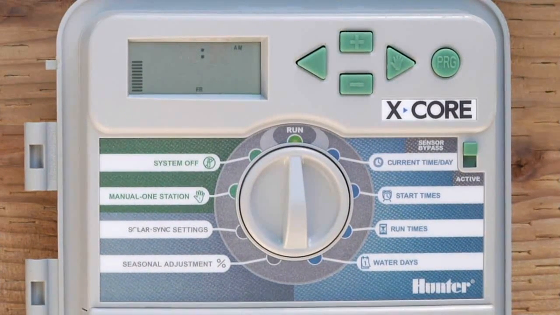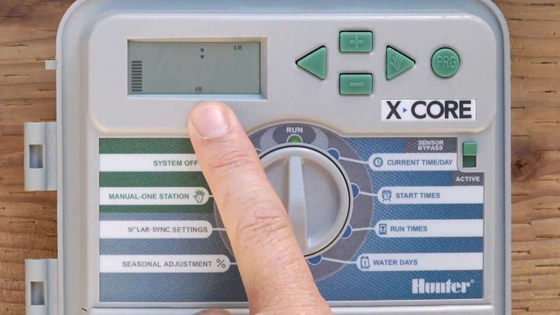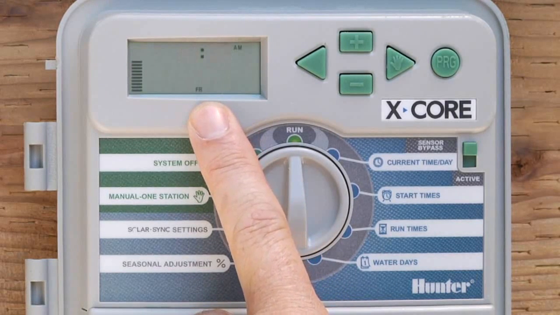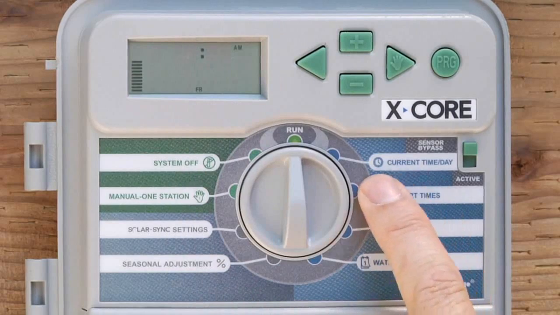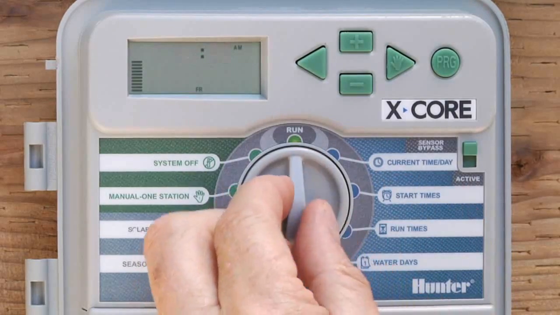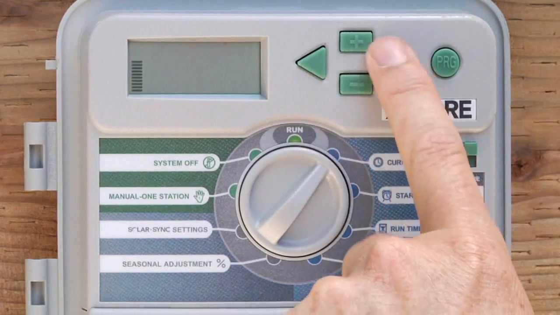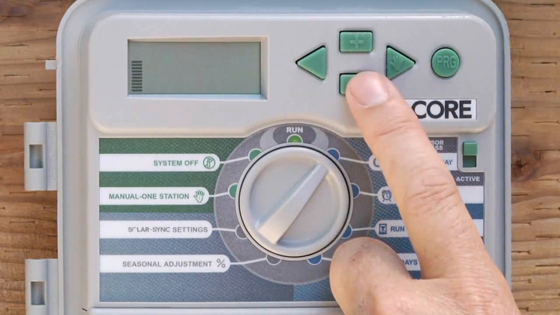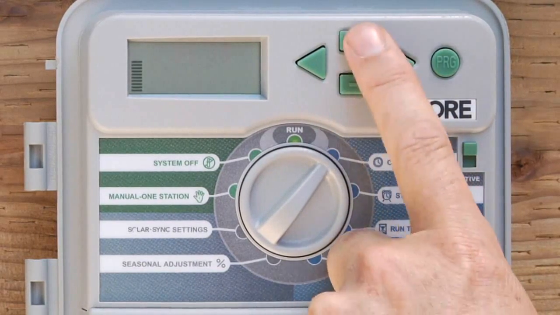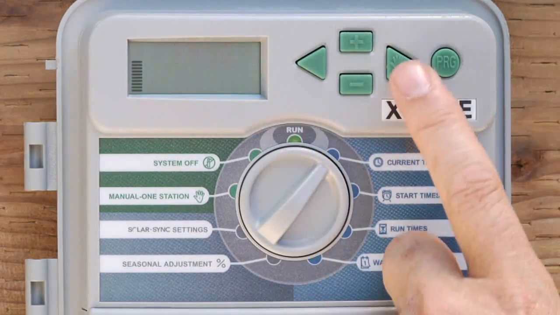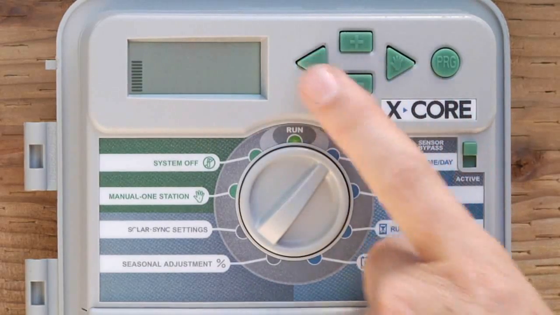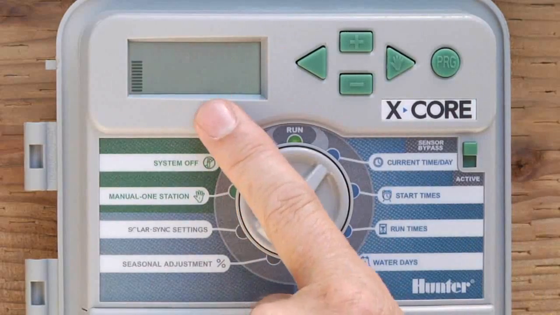So we've plugged in the X-Core controller, and you'll notice that the current time of day is flashing. It shows 12 o'clock, so we're going to start by setting the current time and day, and that's the information of today. We're going to use the buttons up here to do so, and there's the plus and the minus button, and we're going to use those to change up or down whatever is flashing. We can use the right arrow or the left arrow to scroll backwards or forward through the different choices.